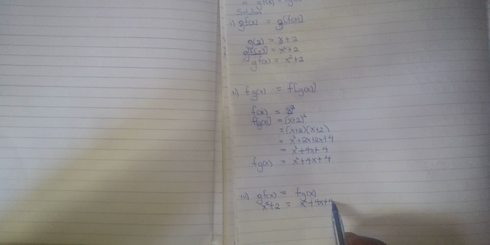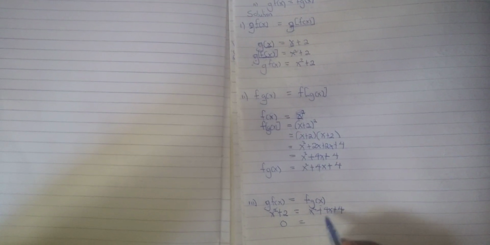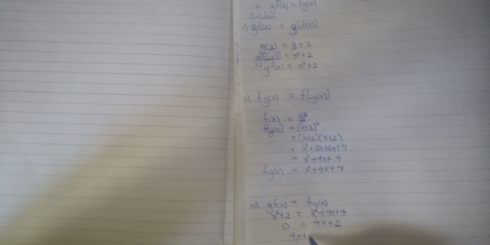X goes this side, it will become x cancelling out with this x. Then the 2 also goes this side, it shall now be 4 minus 2, since the 2 this side was a positive. So the whole of these terms this side, we have taken them out to the right. So x goes with the x. Then this side will only remain with 4x. Then the 2 comes, reduces the 4 to positive 2. We end up having our 4x plus 2 giving us a 0. That is our equation according to that.